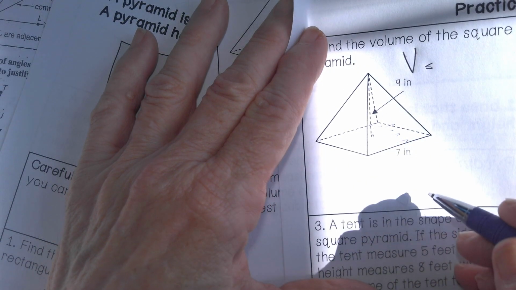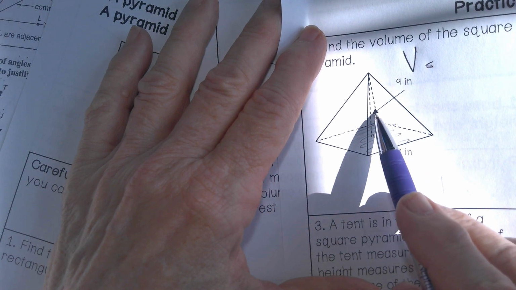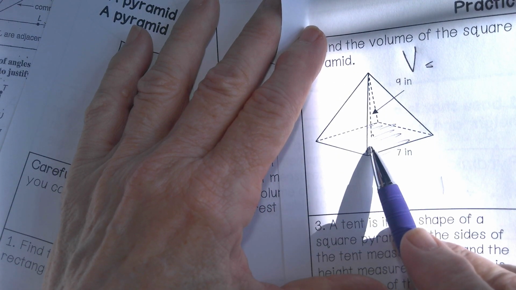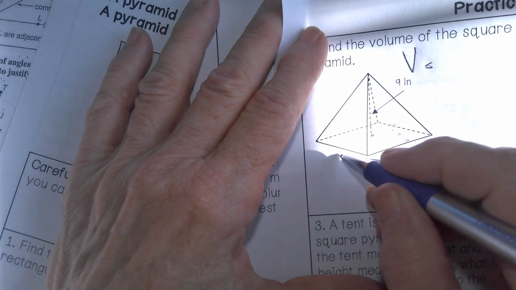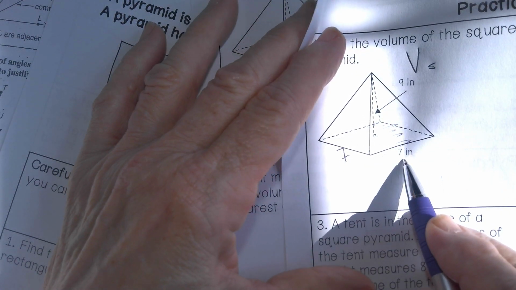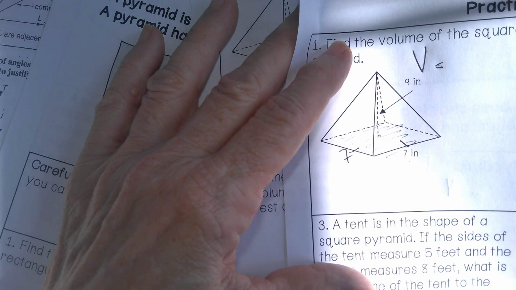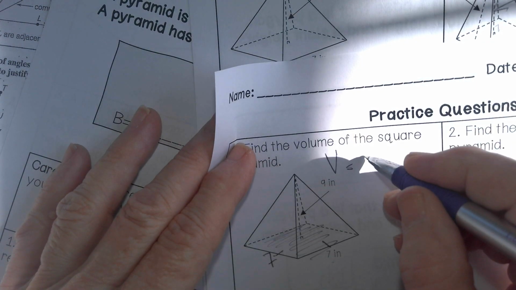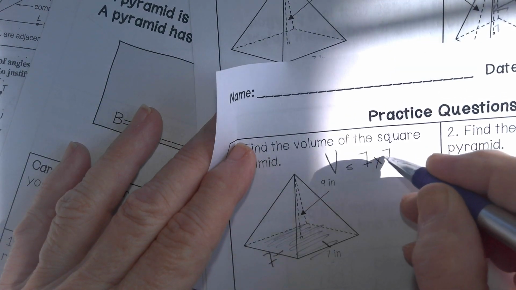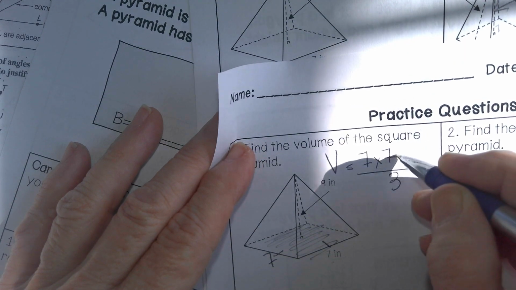7. Is that 9 connected to that base? No. So this is 7 and that's a 7. So if it's a square, you need to know that they're the same size on the sides. So it's 7 times 7, the whole thing over 3.